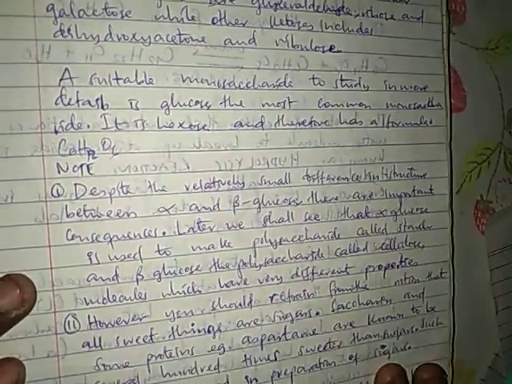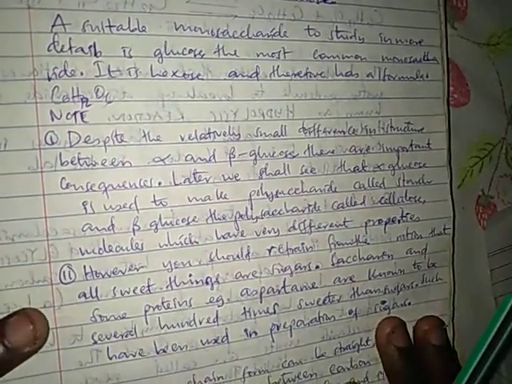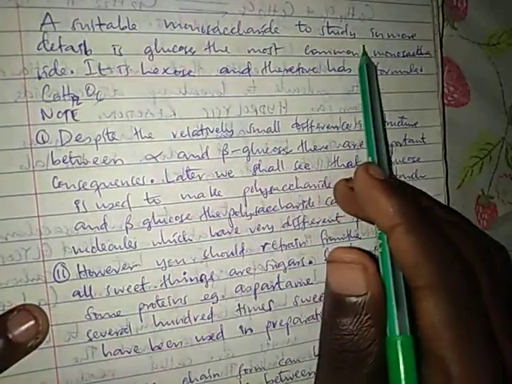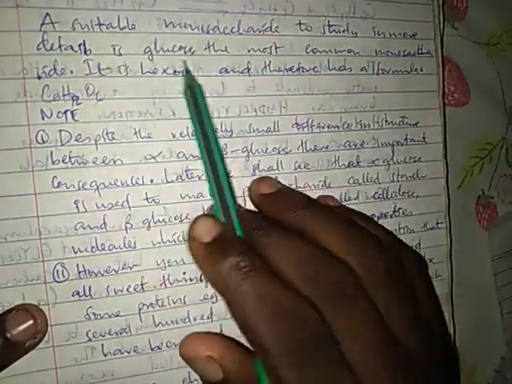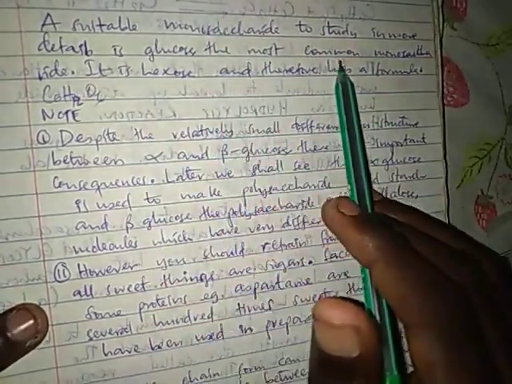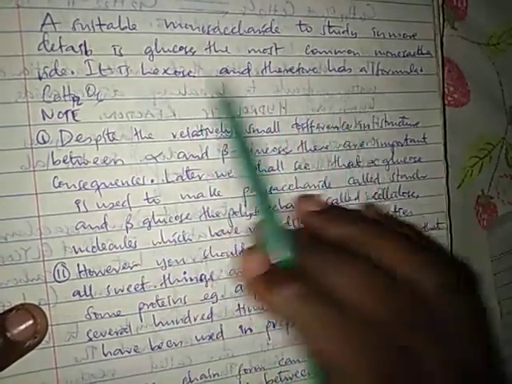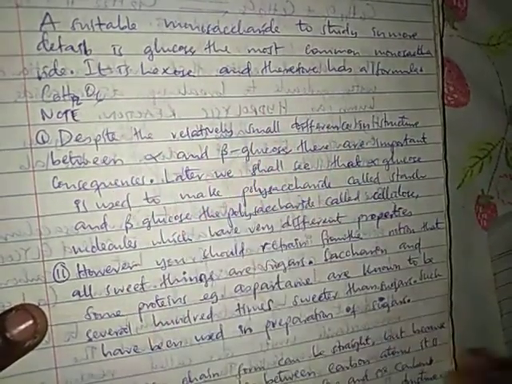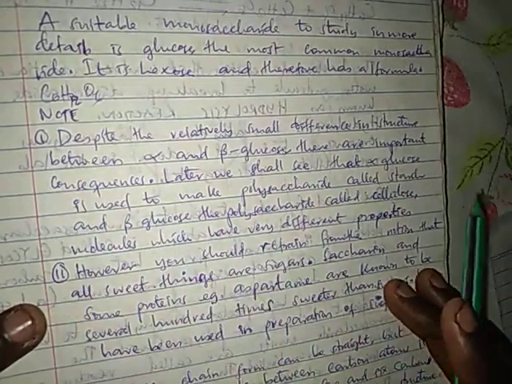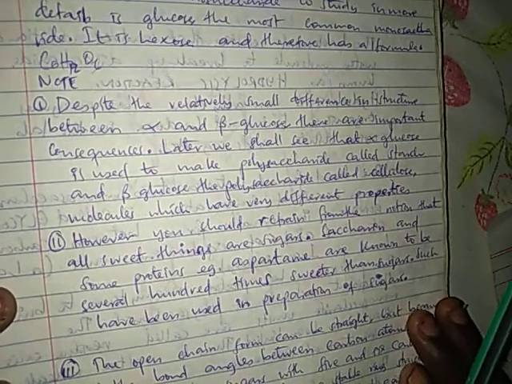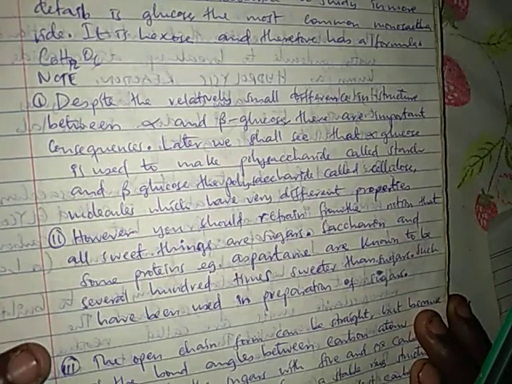You may claim this; sometimes the teacher may ask you for examples. A suitable monosaccharide to study in more detail is glucose, the most common monosaccharide. It is a hexose and therefore has the formula C6H12O6. So the monosaccharide which we should know more about is glucose.